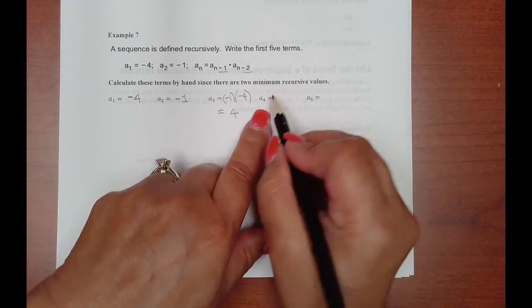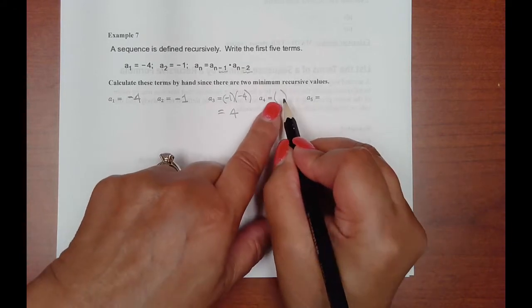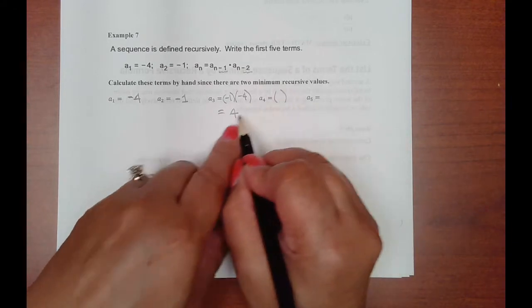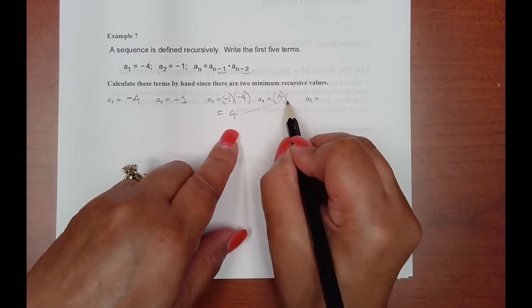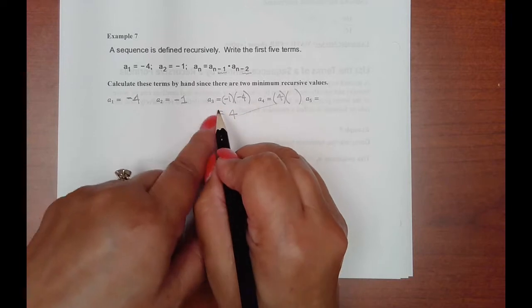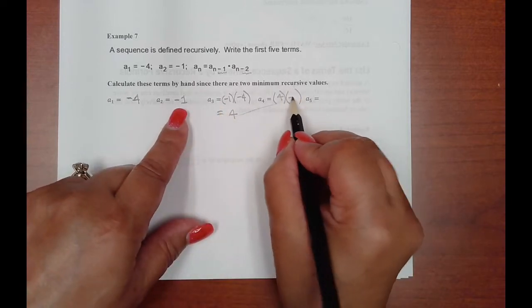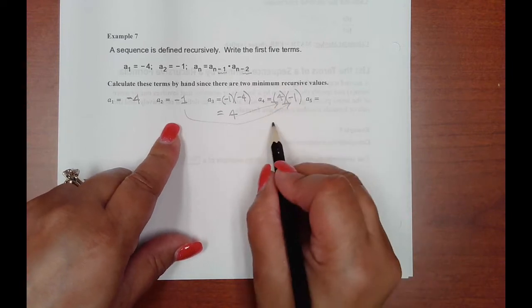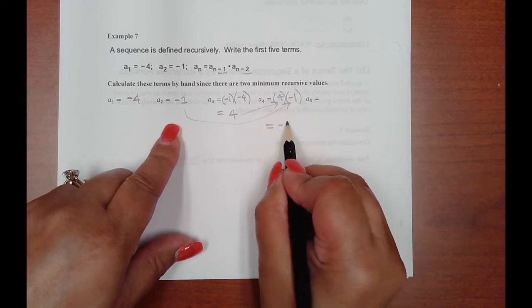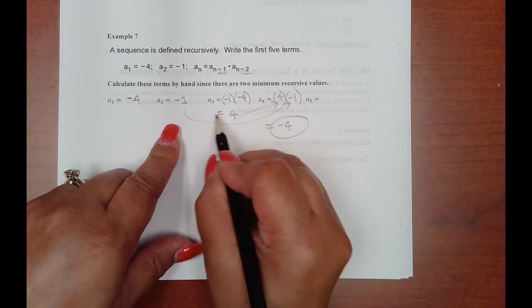Likewise for this one. This says use the value that was 1 term ago, which is this one right here, and also use the value that was 2 terms ago, which was -1. So you end up with -4 as your answer.